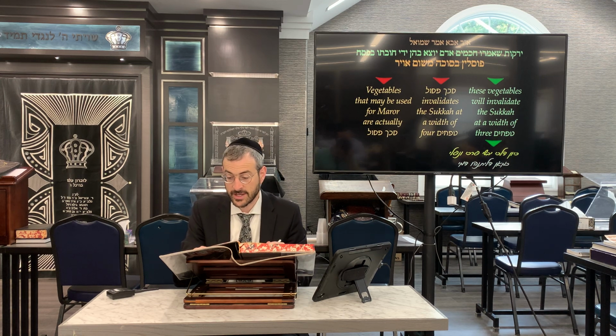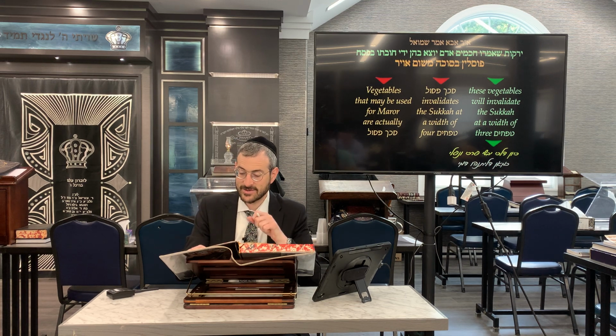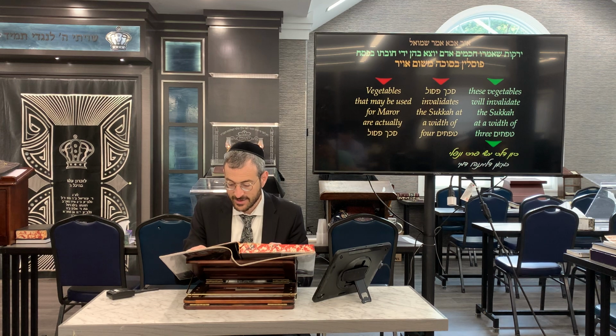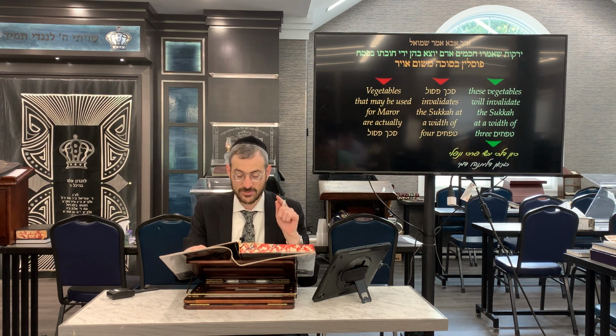And more of another interesting chiddush is who placed it in the sukkah: mishum avir. It invalidates a sukkah because of airspace. Meaning, what we mean by that is avir, airspace, invalidates. If you have open airspace in the sukkah, it invalidates with a gap of 3 tefachim, as the Gemara is going to tell us later on, daf yud-zayin amud aleph, that the avir is b'shlosha tefachim.